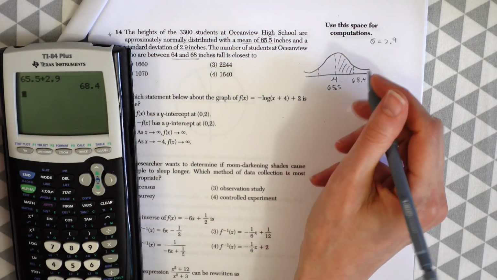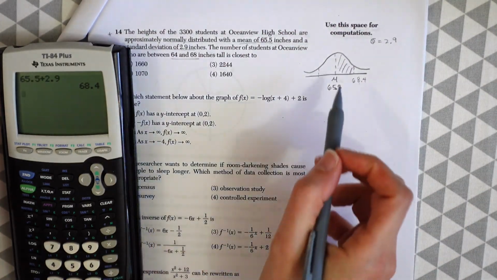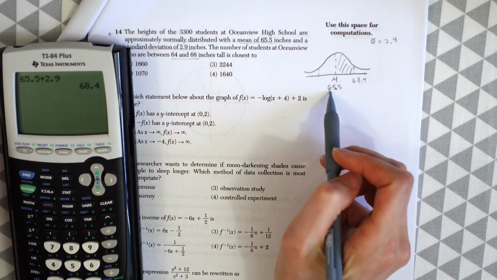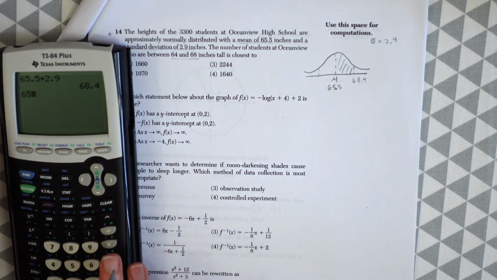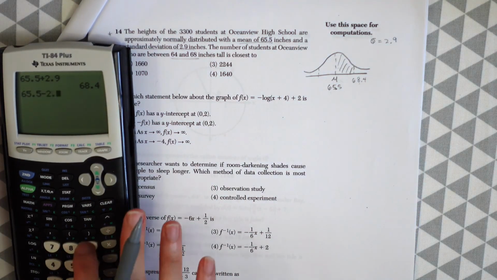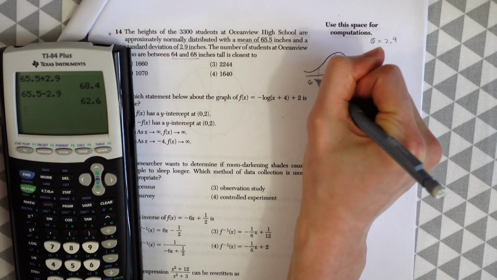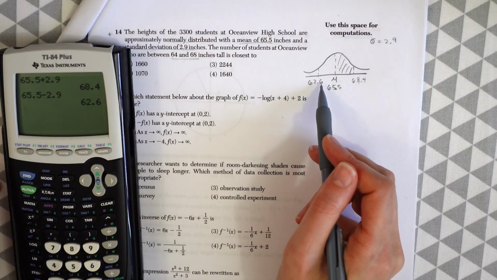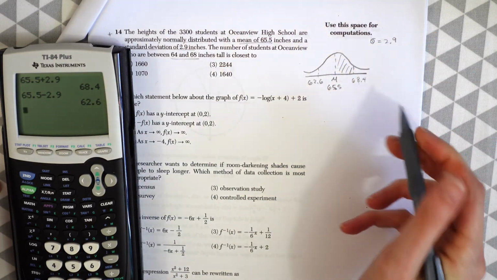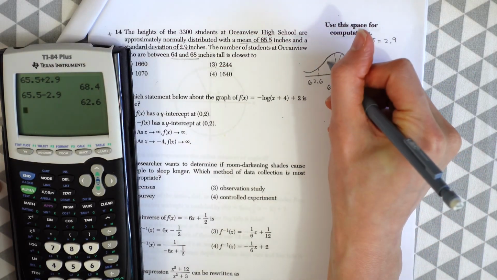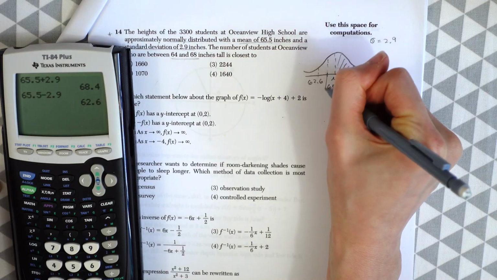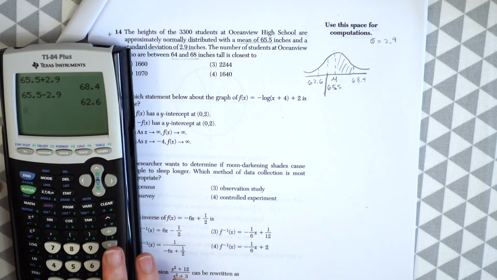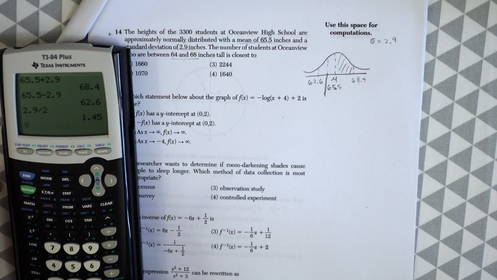Okay, so now let's go down the other way and subtract the standard deviation from the mean. So 65.5 minus 2.9 is 62.6. We need the interval from 64 to 68. So 62.6 is too far. So let's try about half of the standard deviation. So 2.9 divided by 2 is 1.45.